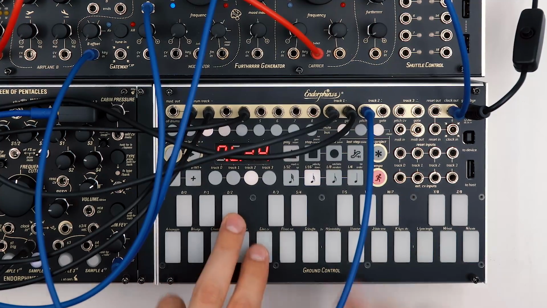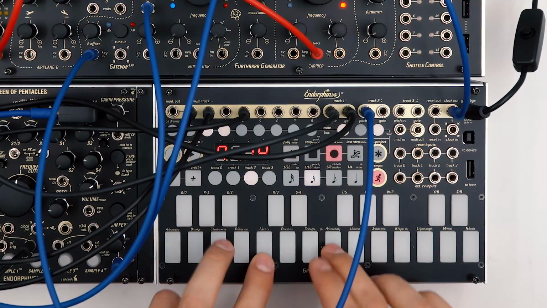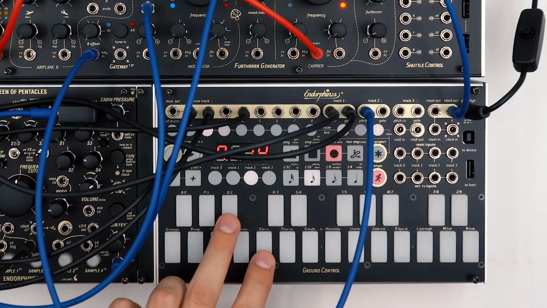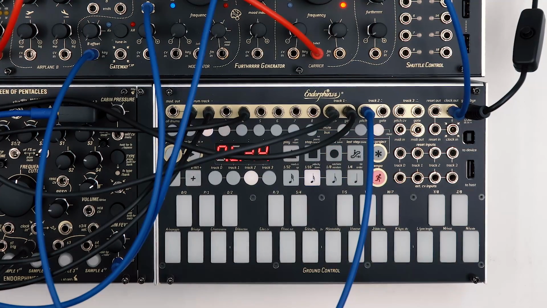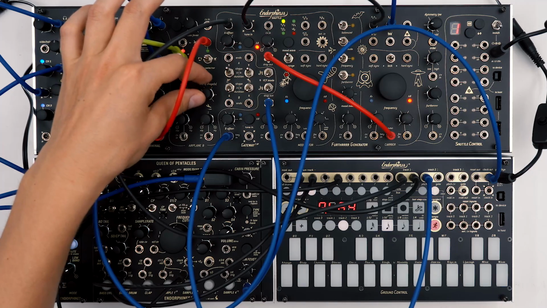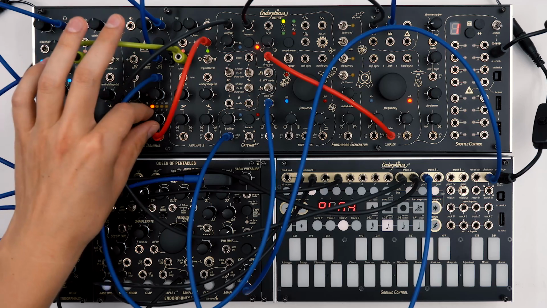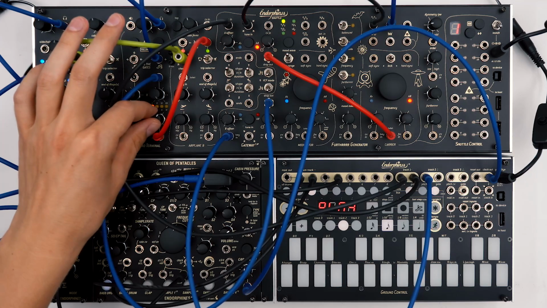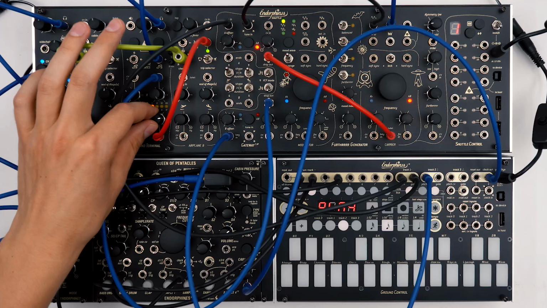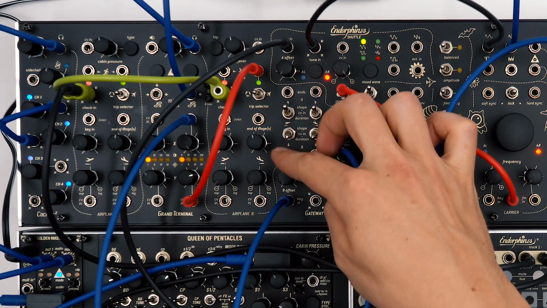Like the right note, so make sure the sequence is 16 steps. And now we have the main melody. You can play around by adding a bit more resonance, or you can transpose the sequence using this offset knob.